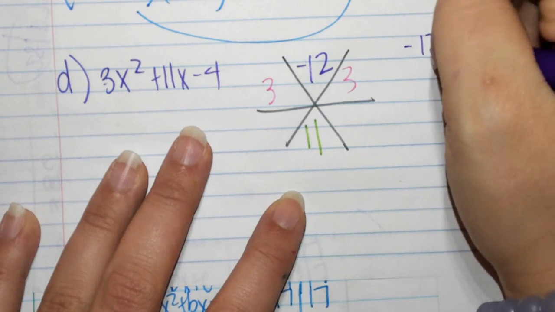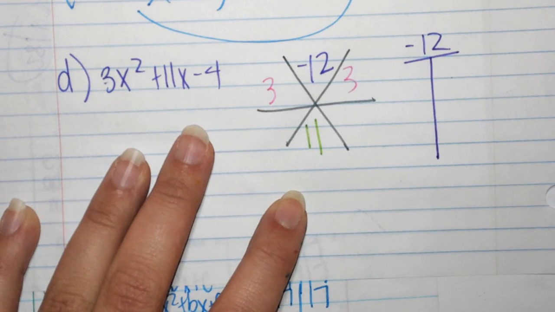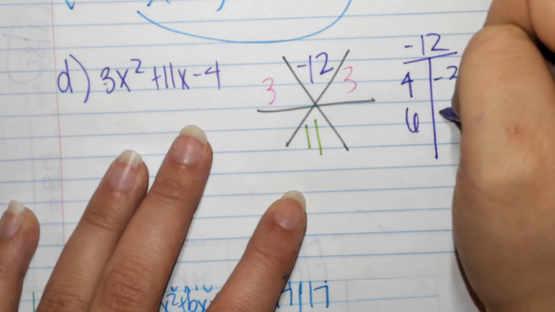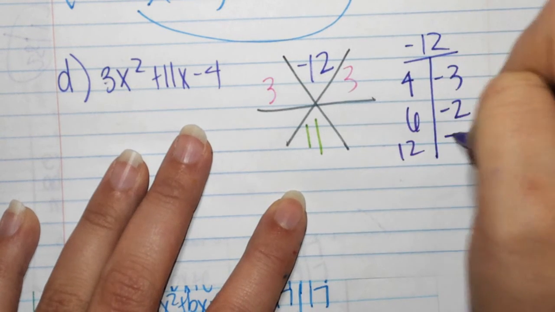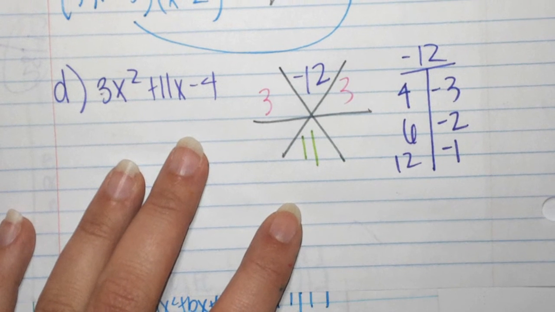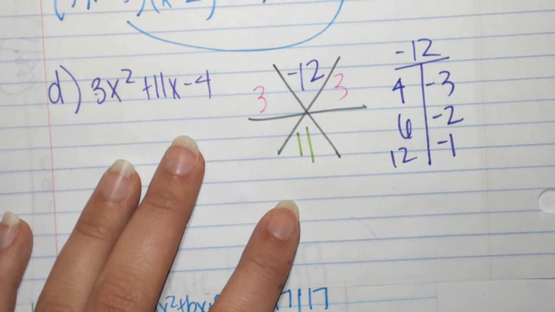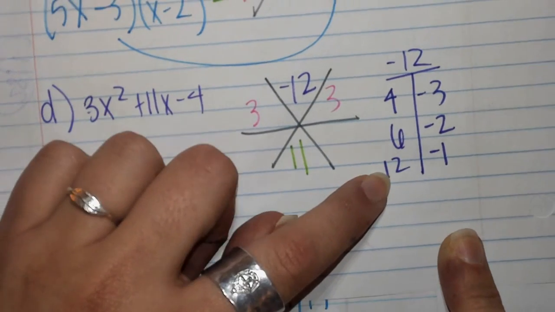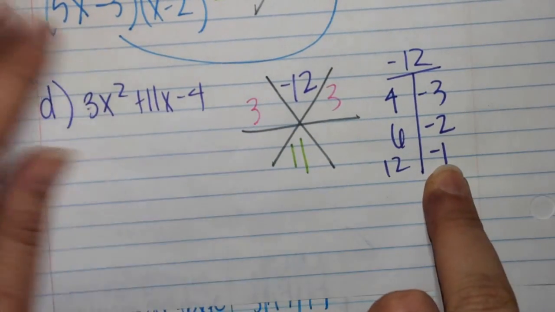Now, the big factor has to be what? Positive. So that means that the other one has to be negative. Now, I have 4 and negative 3, 6 and negative 2, 12 and negative 1. Does everybody see how my big factor is positive? Yes. And this is negative.